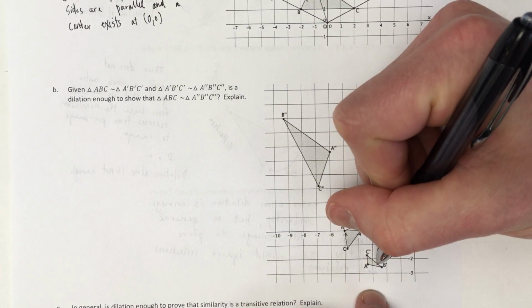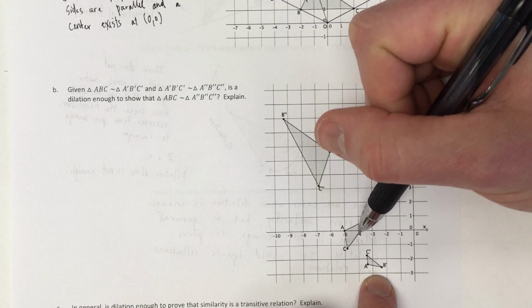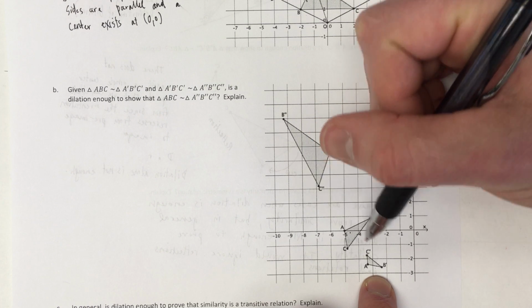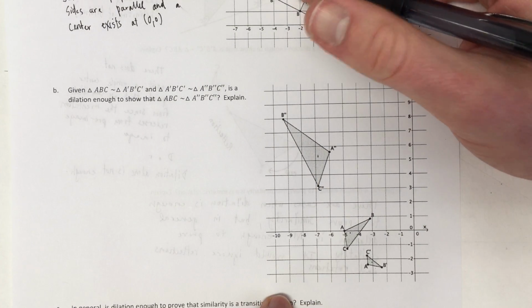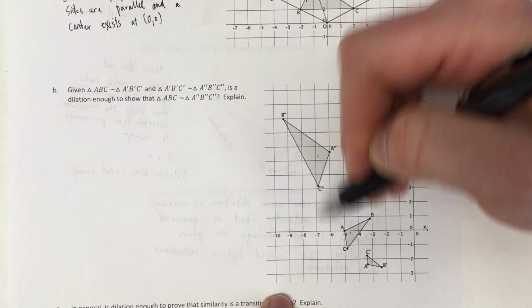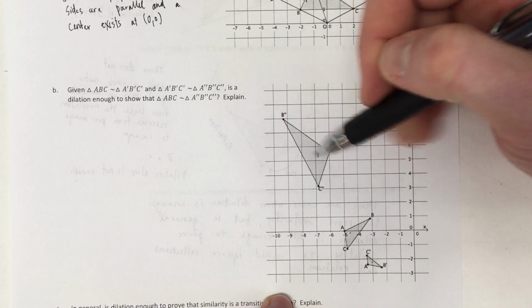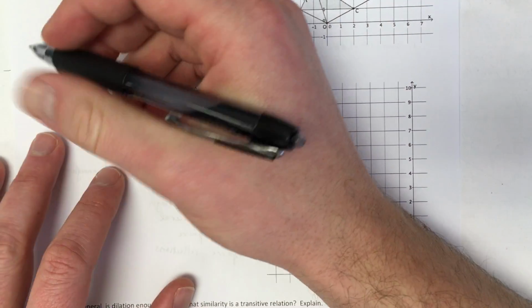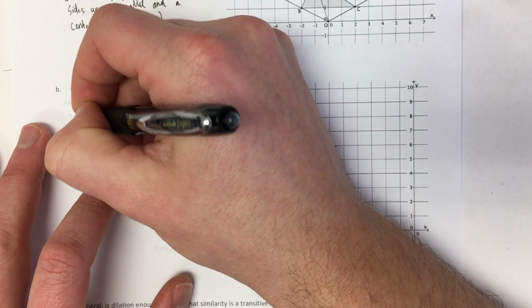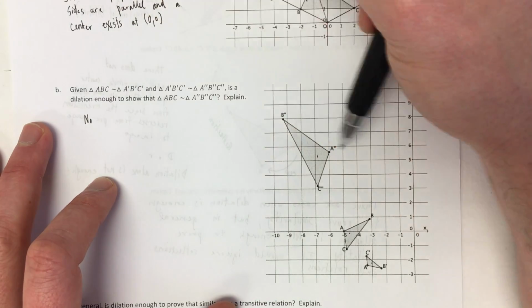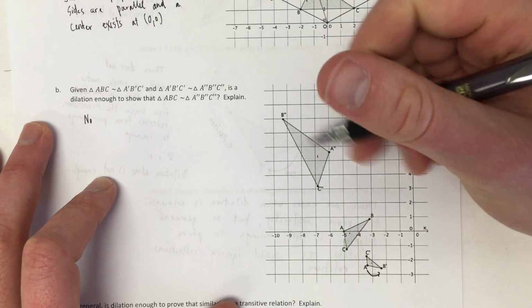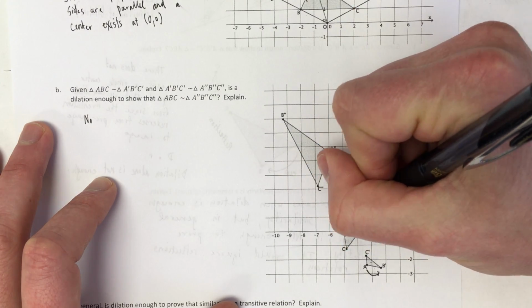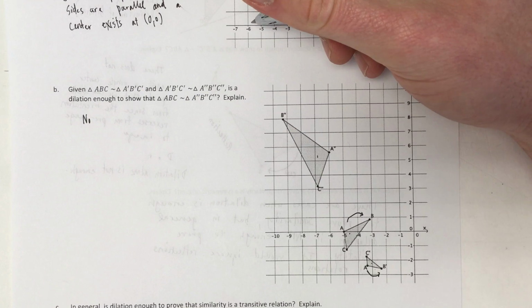Okay, so if I go from A to C to B, is a dilation alone not enough? All right. And we can definitely see that the orientation of the letters on the triangle, so A goes to B in a clockwise rotation, the other one, A goes to B in a counterclockwise rotation.